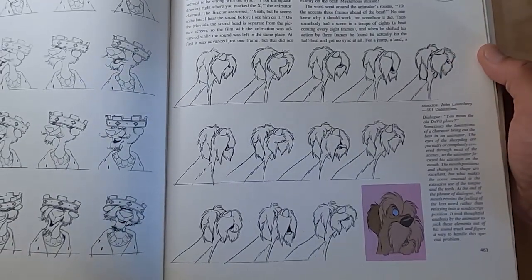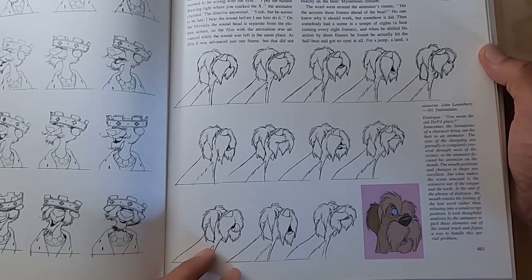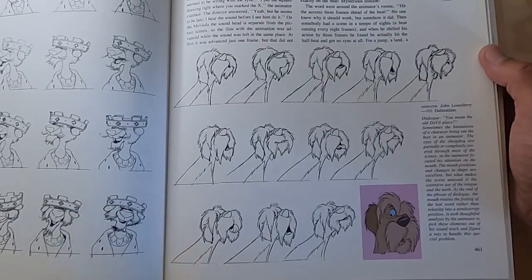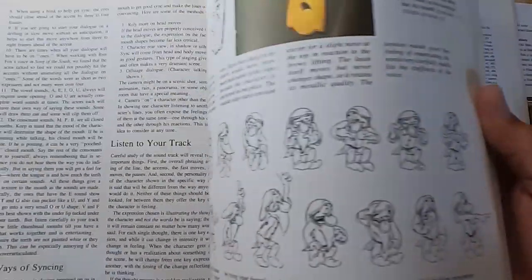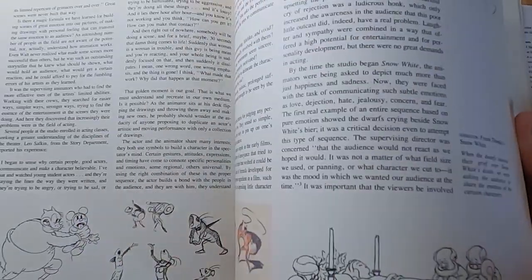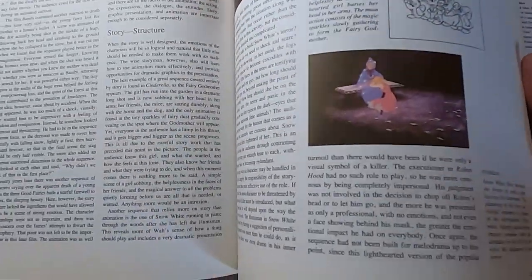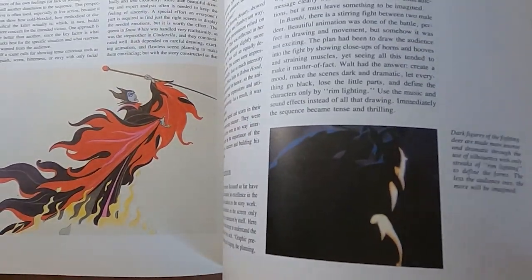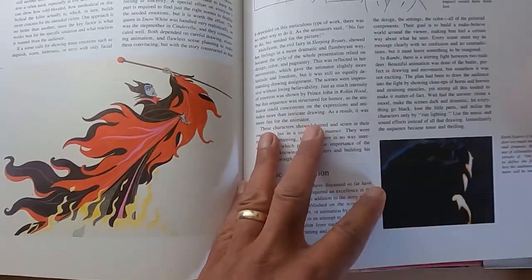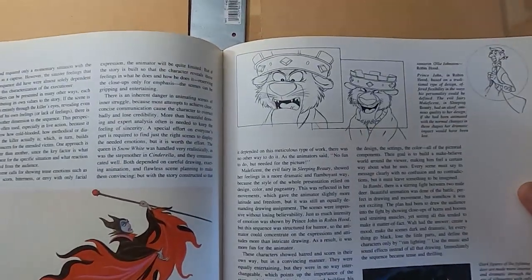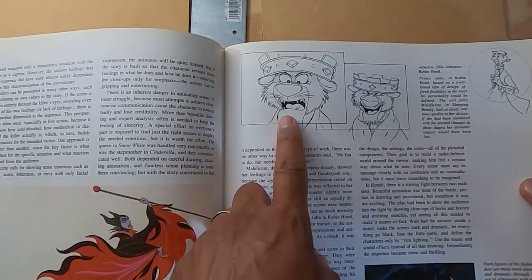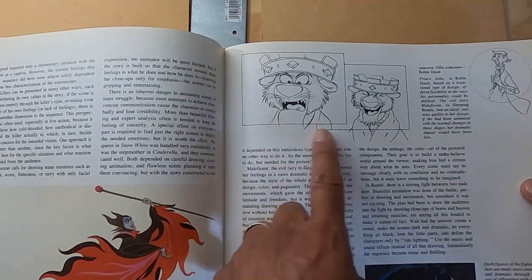Here's a dog talking from 101 Dalmatians, animated by John Lounsbery. It's just incredible the amount of work that goes into making a fine animated picture the Disney way. So much work, so much time, so much effort. There's a couple of good drawings by Ollie Johnston of the Prince, going from one extreme to another.